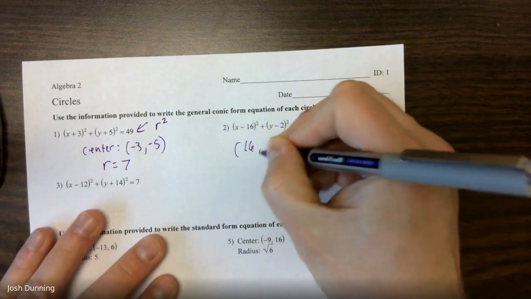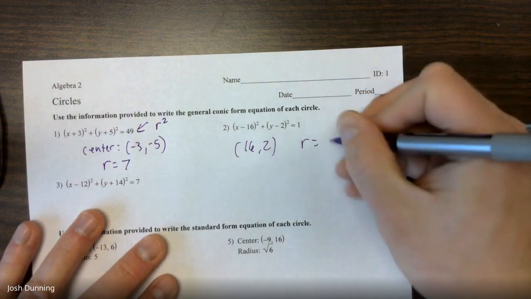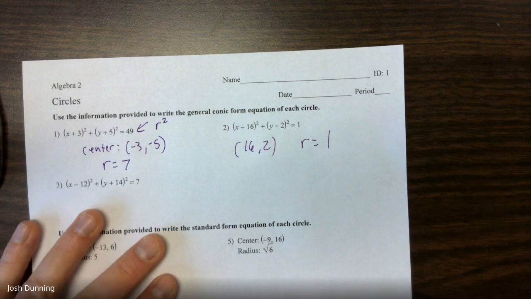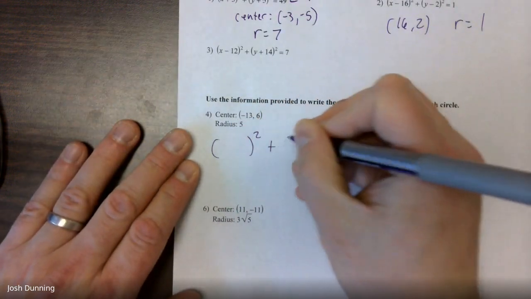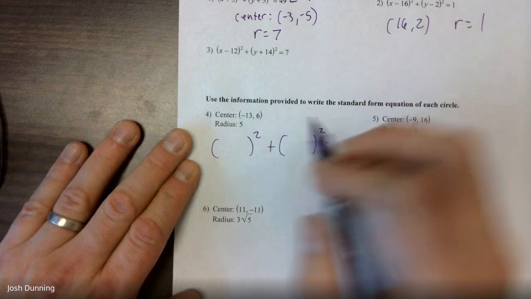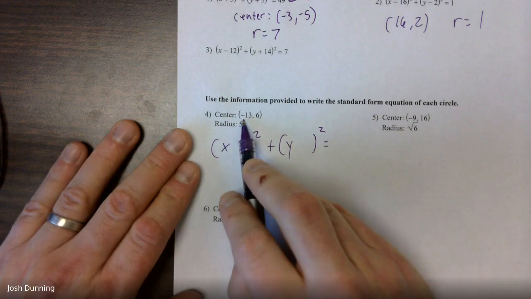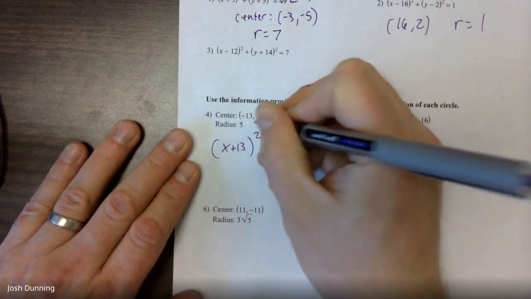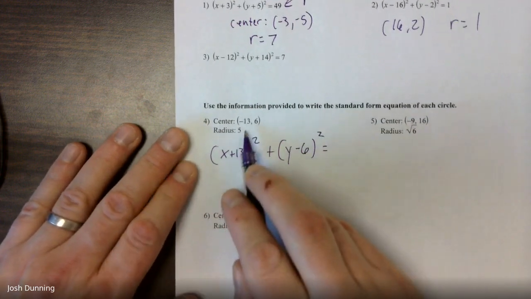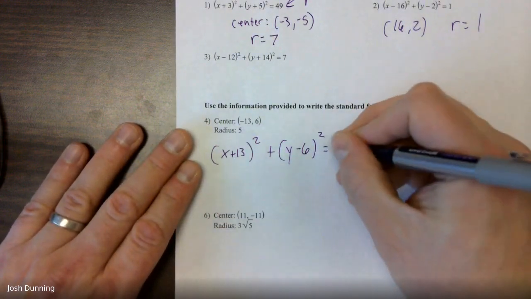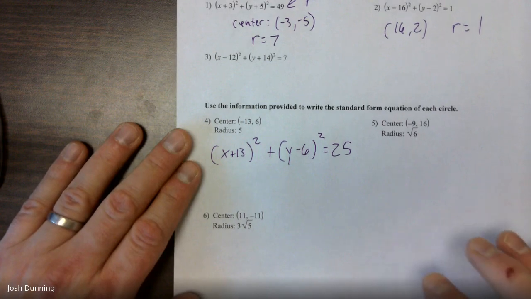Change these signs. The center of this circle would be at 16, 2. Take the square root. Square root of 1 is 1. So the other way wants you to fill this in. It's x and y. Change the signs. Plus 13. Change the signs. -6. This is r squared, so I have to do 5 times 5, 25.